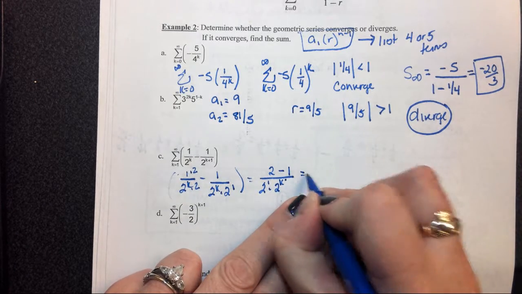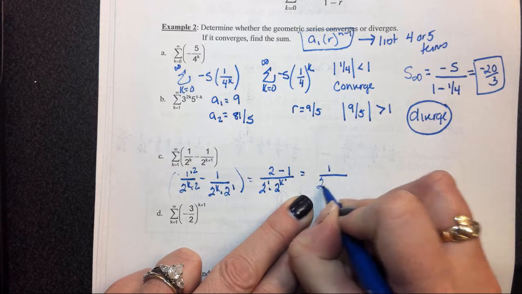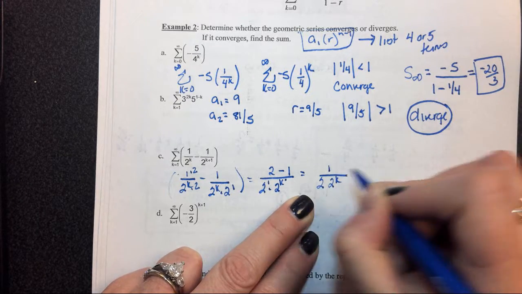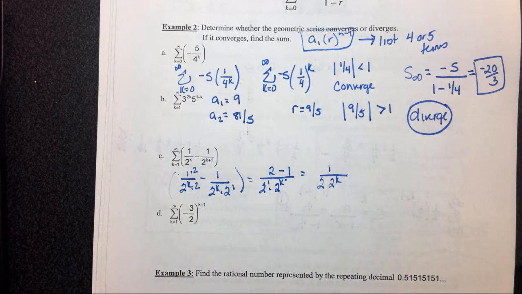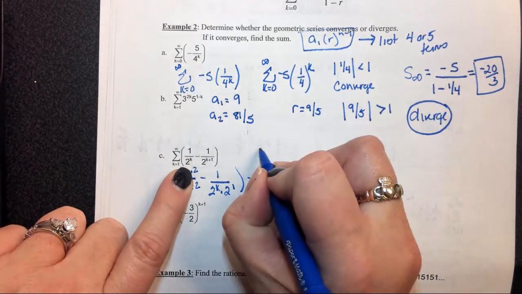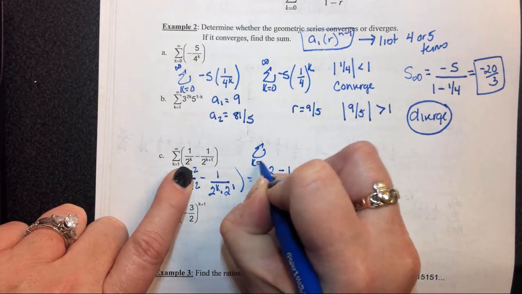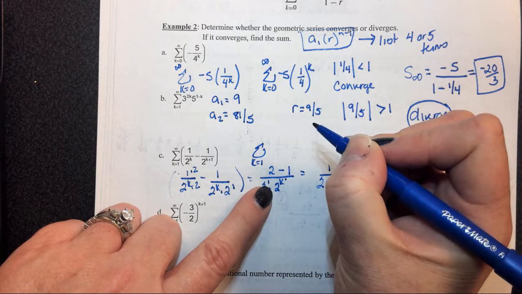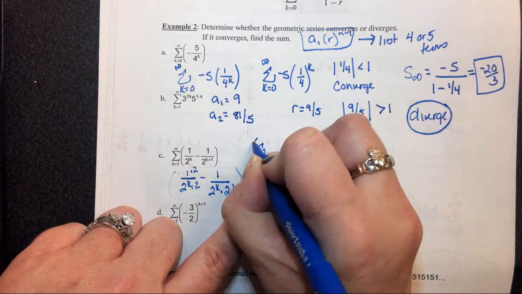So I can rewrite this as 1 over 2 times 2 to the k. Any questions on how I combine this down to a single fraction? Now hopefully you can identify how to rewrite this explicit formula in the form a times r to the n or a times r to the n minus 1.